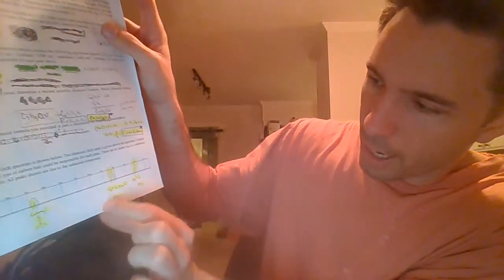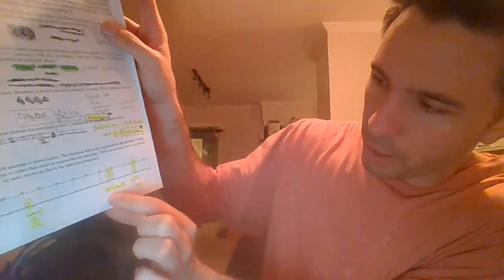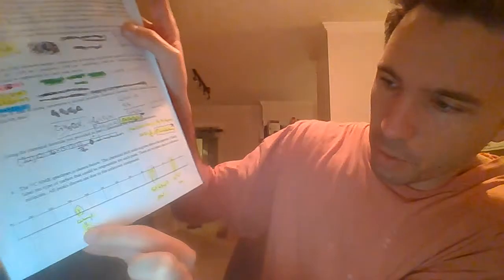Our C13 NMR spectrum below gives us a little more information. We know we have 4 unique carbons. We have an sp3 carbon, and then we have 2 sp3 carbons attached to either an N or an O, and then we have a carbonyl.